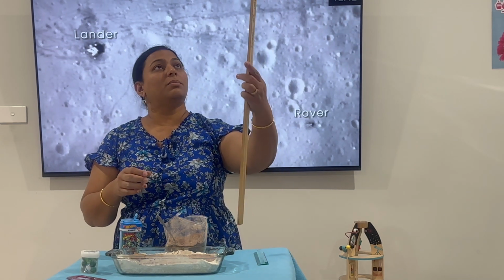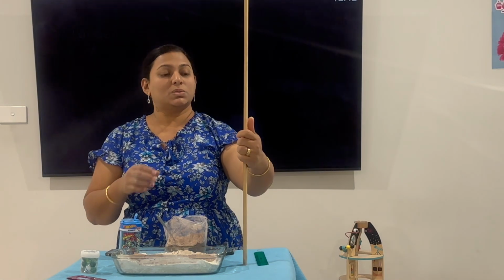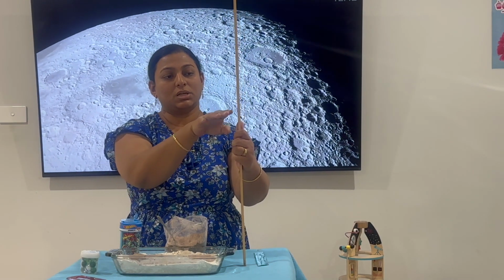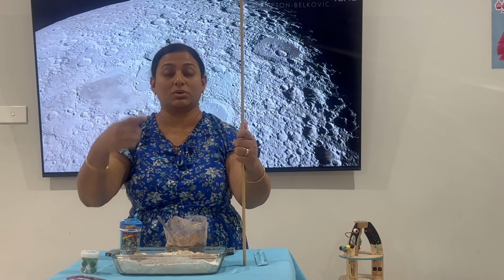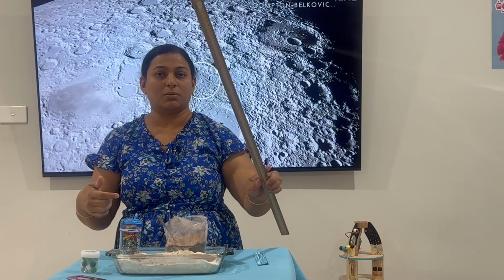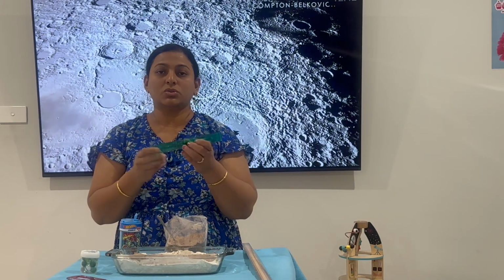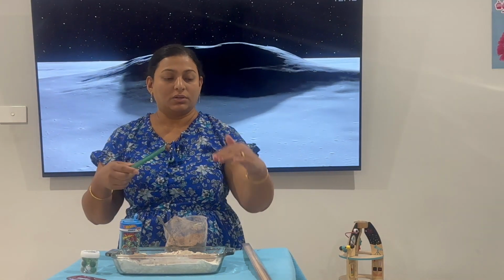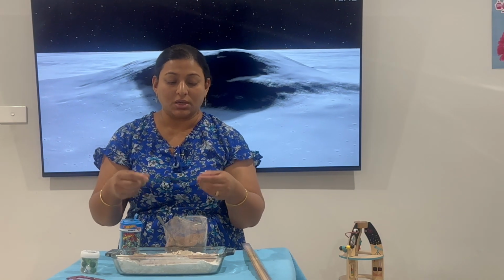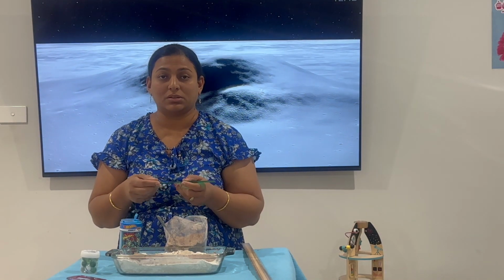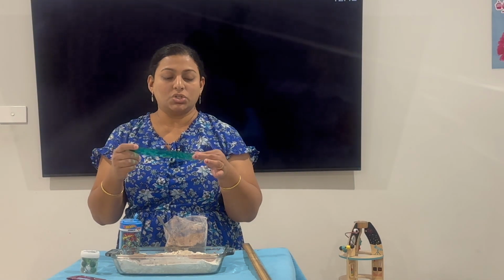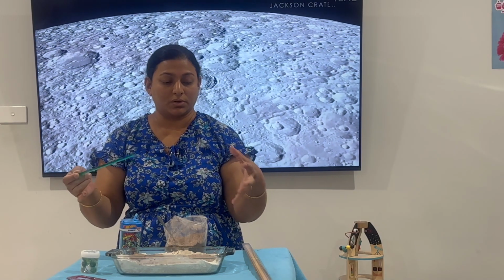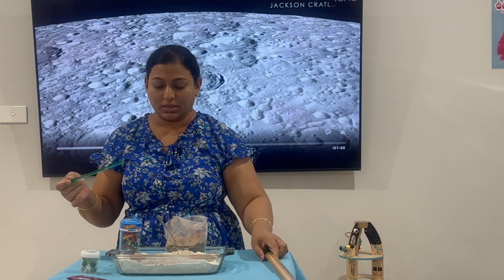Now we also need a meter stick ruler, because we are going to change the drop heights to 25 centimeters, 50 centimeters, and 75 centimeters, and repeat the experiment. Then you also need a small ruler, because when we drop the marble from different heights, we are going to see if there is any difference in the diameter of the crater. We'll measure the diameter probably in millimeters, or here in centimeters, and we'll see how big it's going to be.